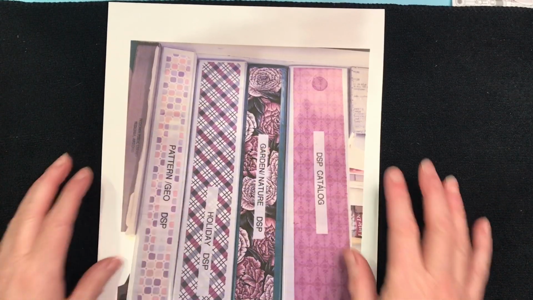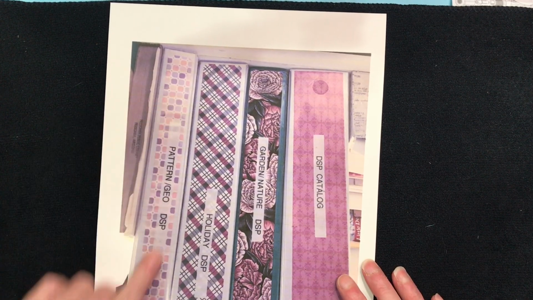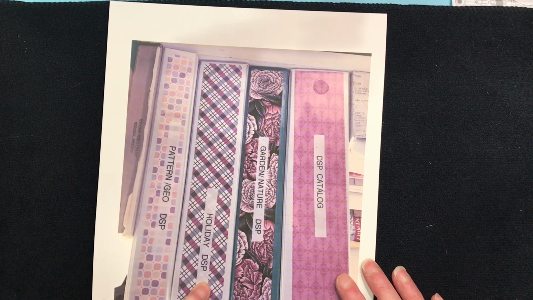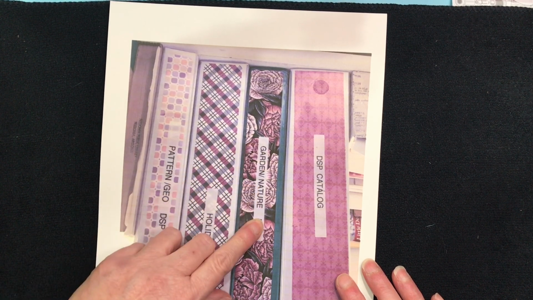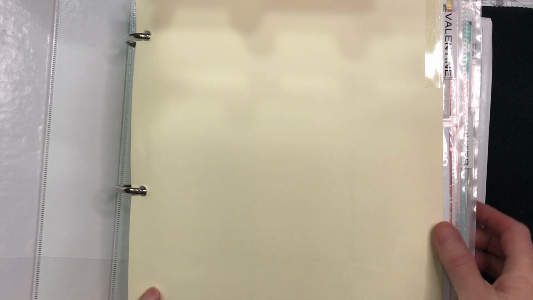But with Stampin' Up!, with them being two-sided and wanting to know what was in each side, I have pattern paper, geometric shapes, I have holiday DSP, I have Garden and Nature Designer Series paper, and I have the general catalog. And I pulled the holiday one to show you what I do. And I will link the process video for this down below.